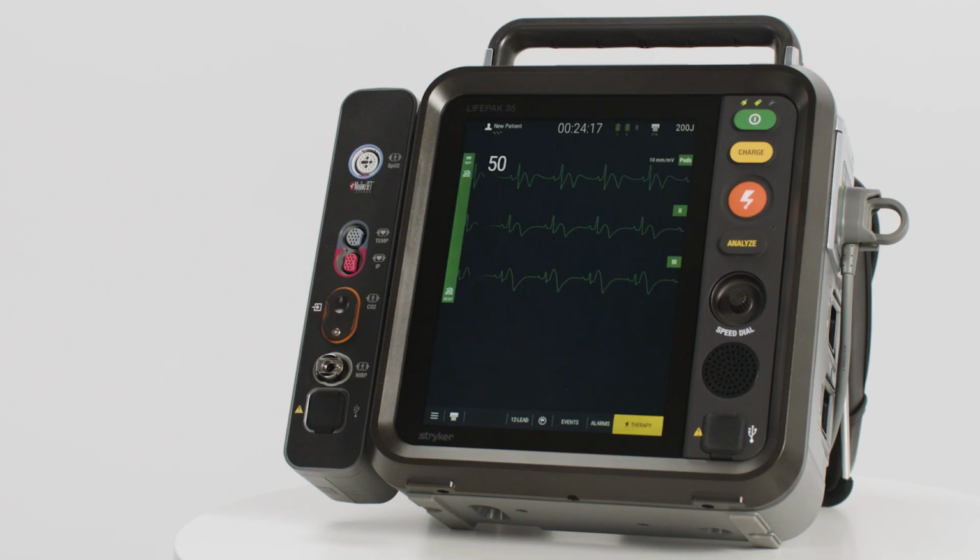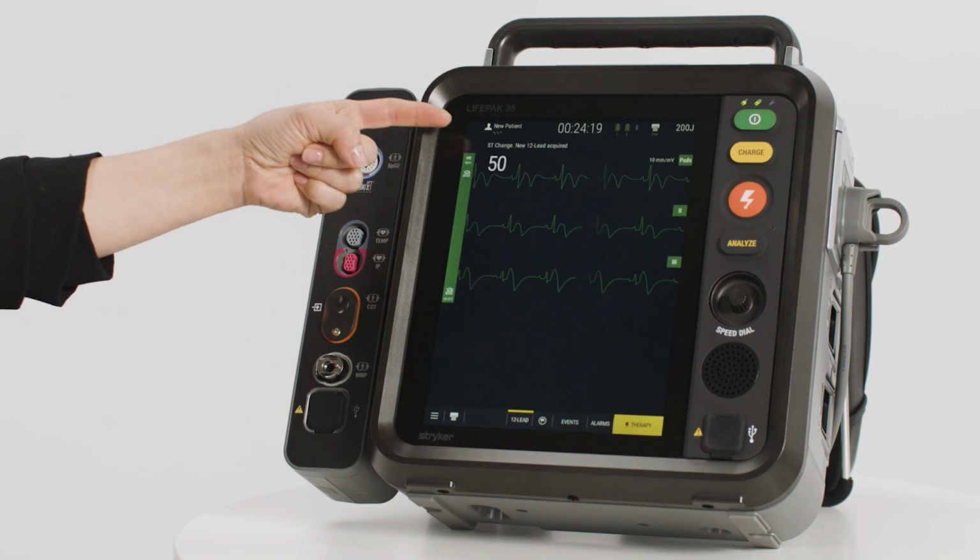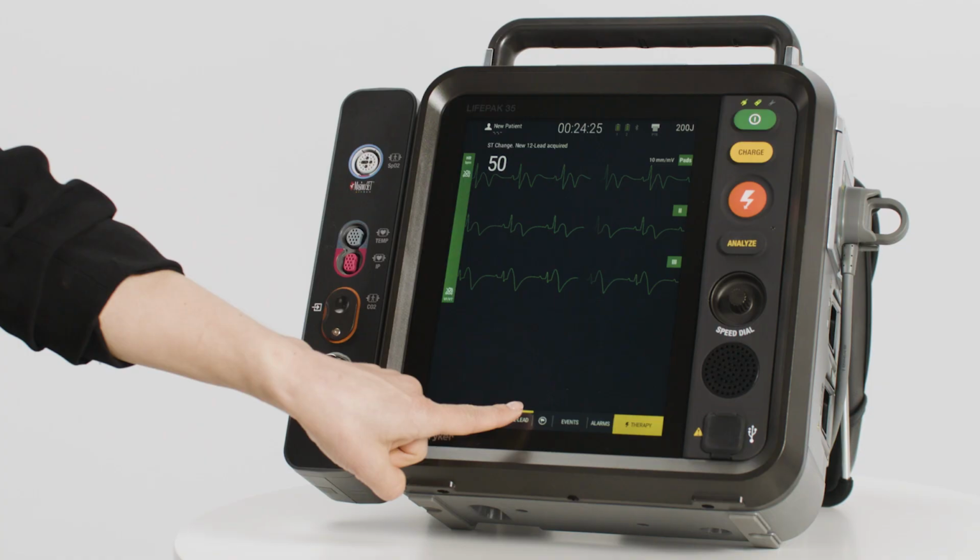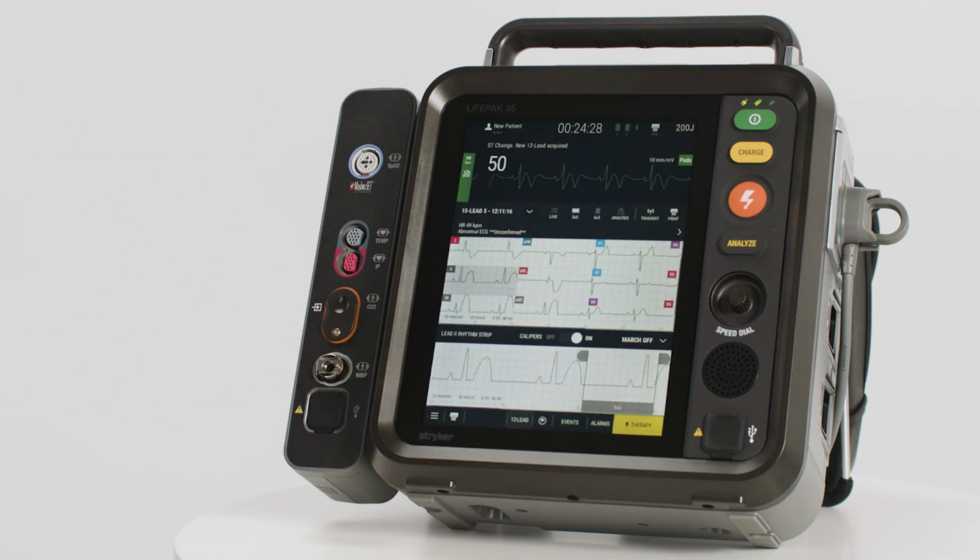After acquiring an initial 12-15 lead ECG, and with the leads still connected to the patient, the LIFEPAK 35 device will automatically check and graph the patient's ST segment every 30 seconds. If a change greater than or equal to 0.1 millivolt is detected and lasts longer than 2.5 minutes, the device will automatically acquire, show an alert message, and print, if available, a new 12-15 lead ECG. Should a new 12-15 lead be acquired, a message stating "ST change, new 12 lead acquired" will appear at the top of the screen. To view the new report, press the 12 lead button at the bottom of the screen.